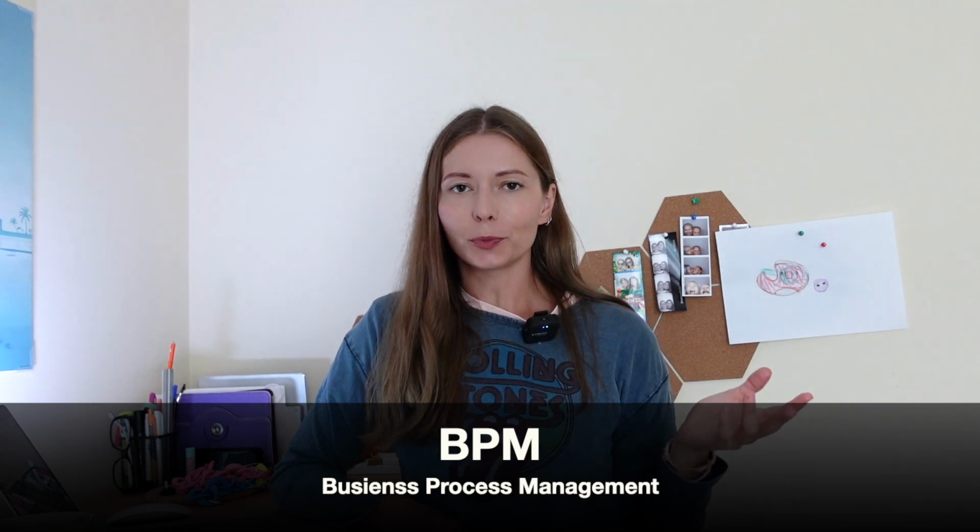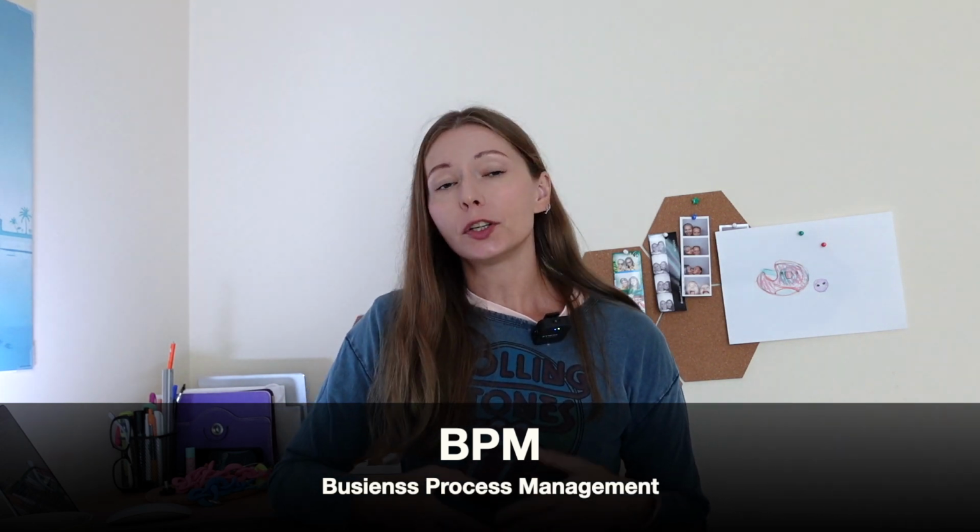Next one is BPM, which is Business Process Management. These are the activities that are executed by the key stakeholders in order to keep the business operational. The reason you need to know about business process management is that projects are delivered within the business, and it helps the business grow, it helps the business operate as well.